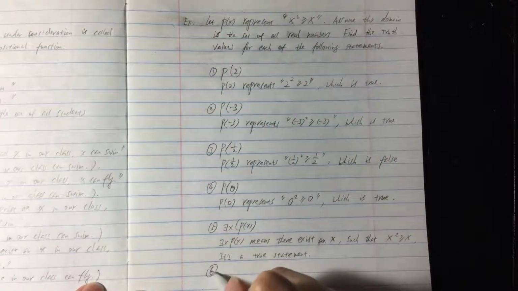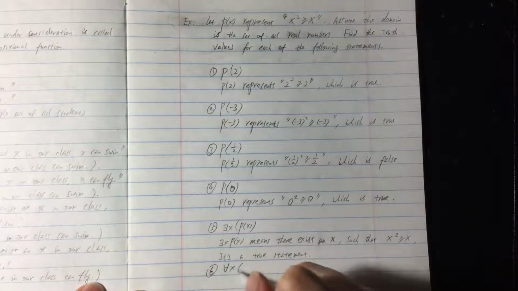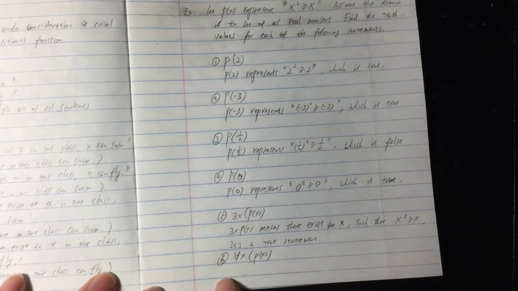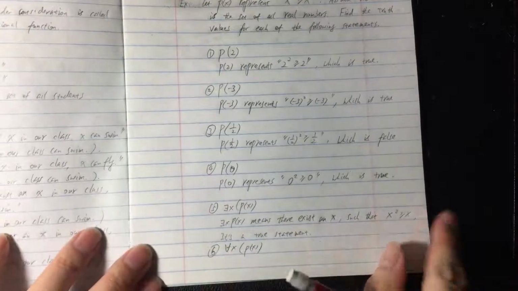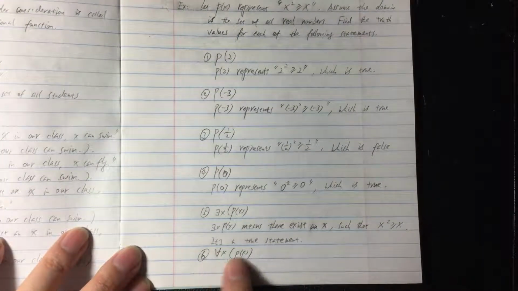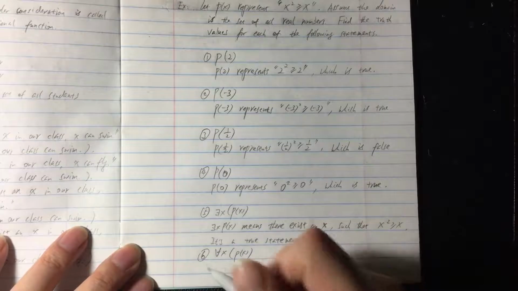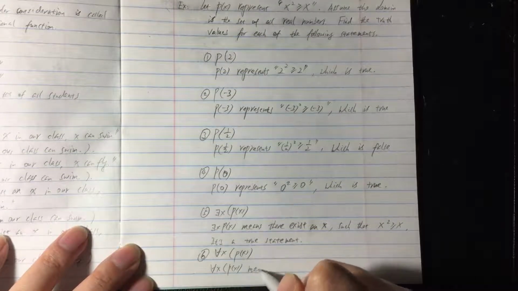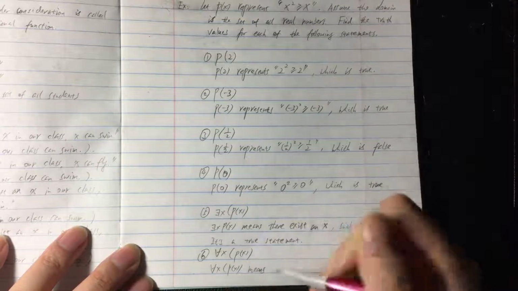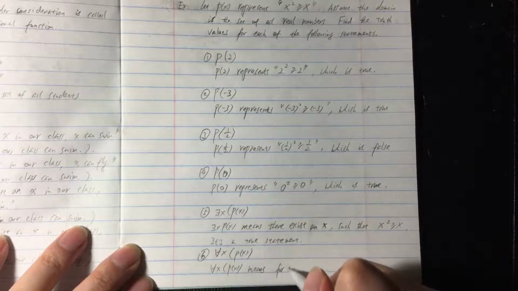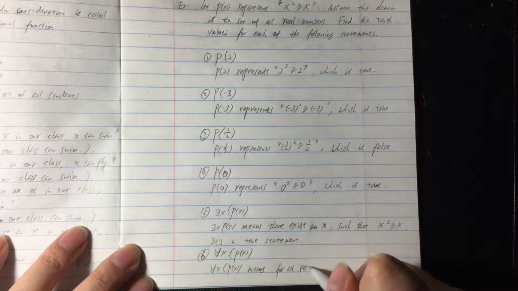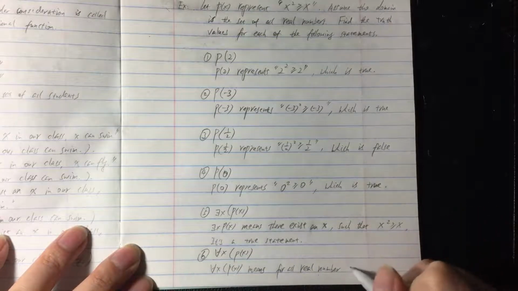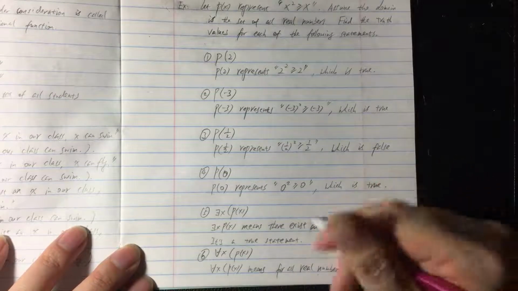How about the next one? For all x, p of x. Is this statement true? The domain is all real numbers. In the previous one, it should be there exists a real number x.